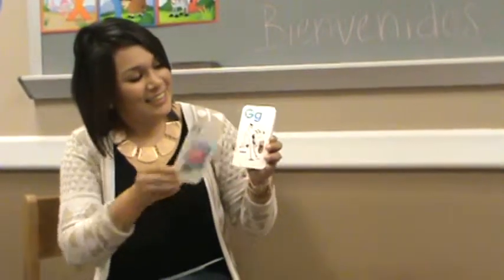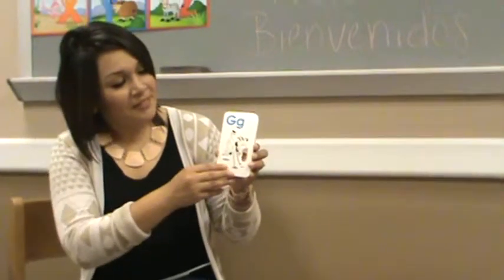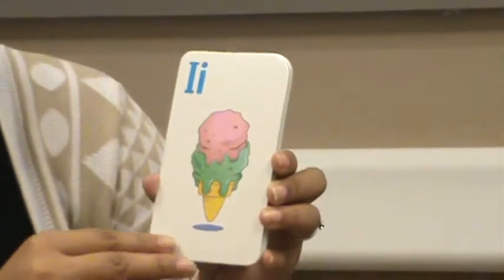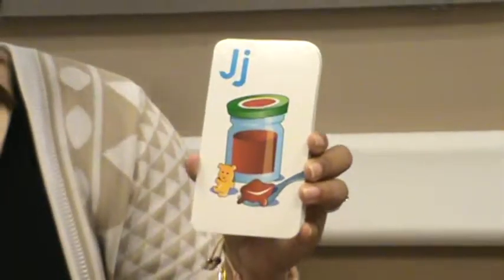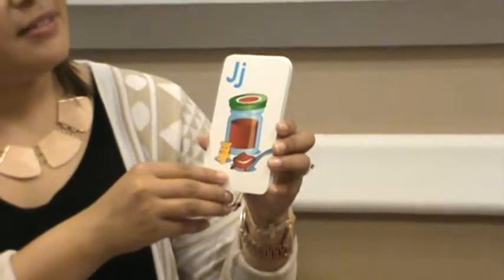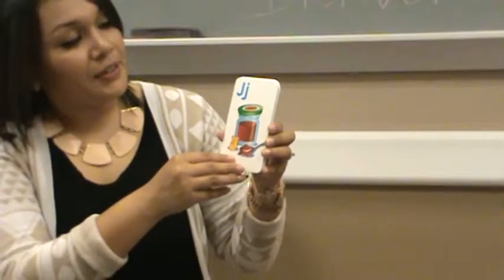D is for dog. E is for elephant. F is for fishy, G is for goat, H is for Hat. I is for ice cream, J is for jar, Jam. Well, jam, David, jar begins with a J too. Very good.